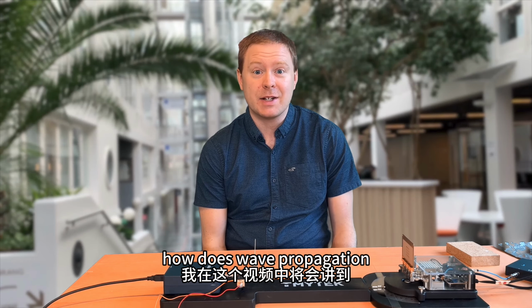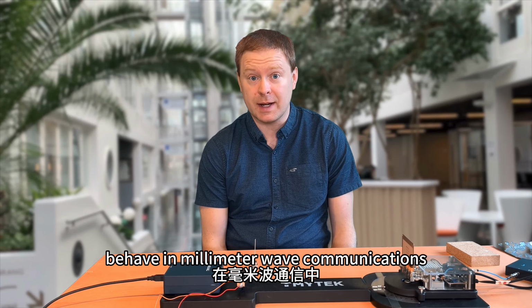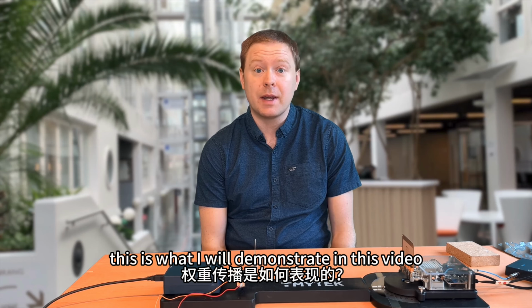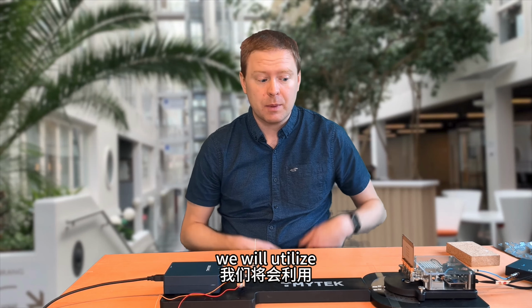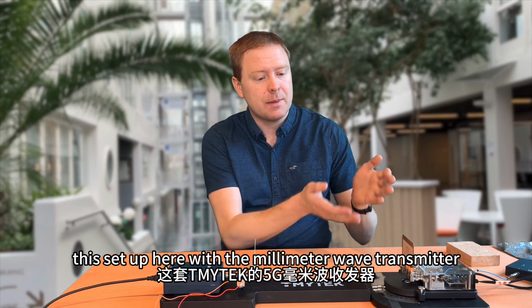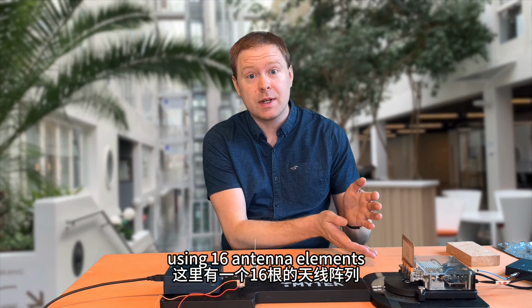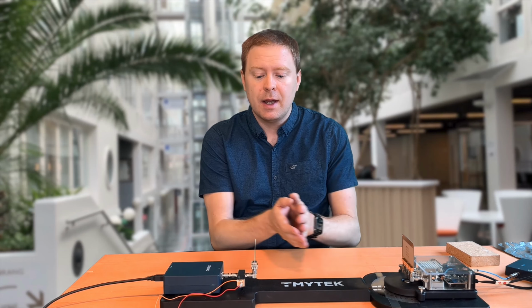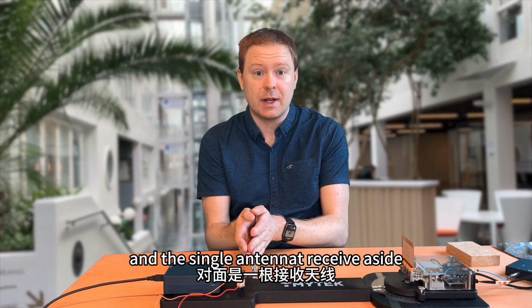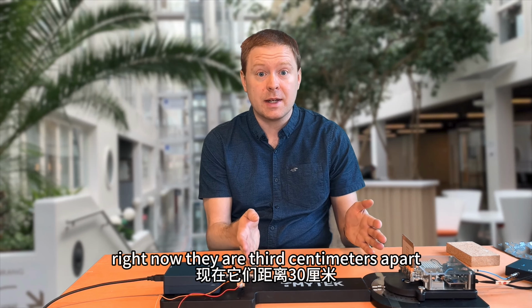How does wave propagation behave in millimeter wave communications? This is what I will demonstrate in this video. We will utilize this setup here with the millimeter wave transmitter using 16 antenna elements and a single antenna at the receiver side. Right now they are 30 centimeters apart.